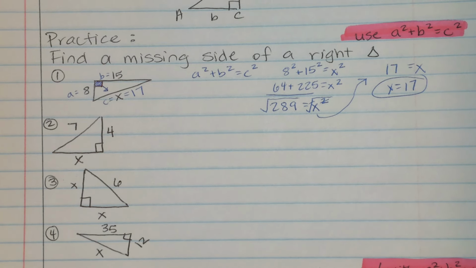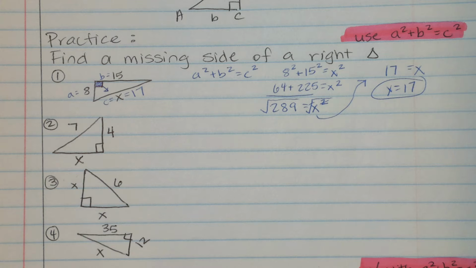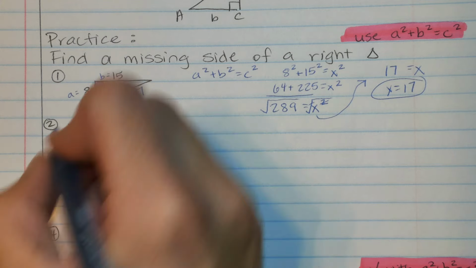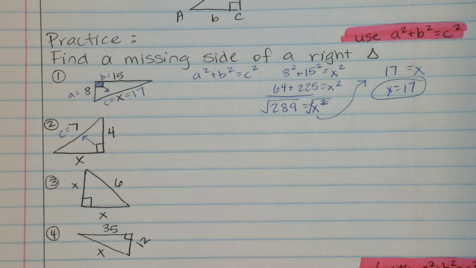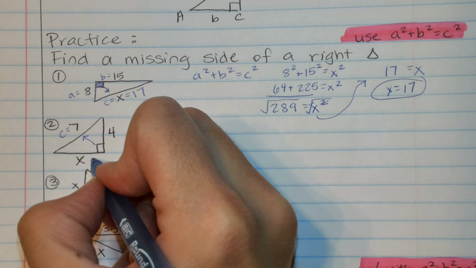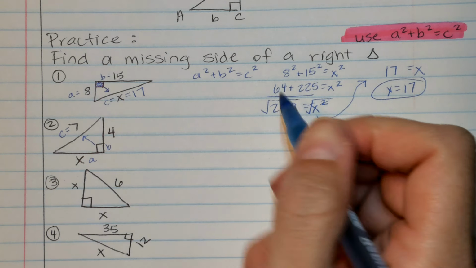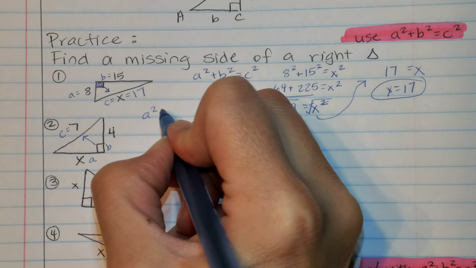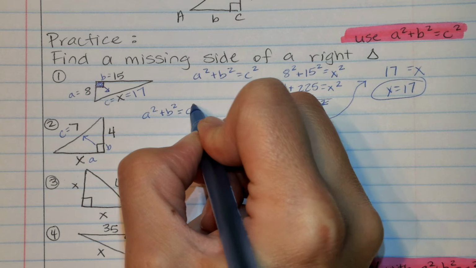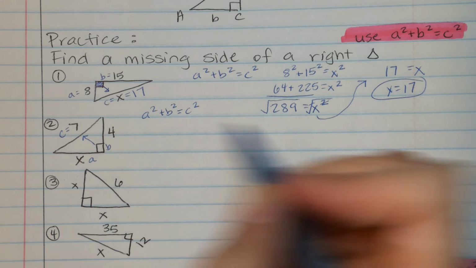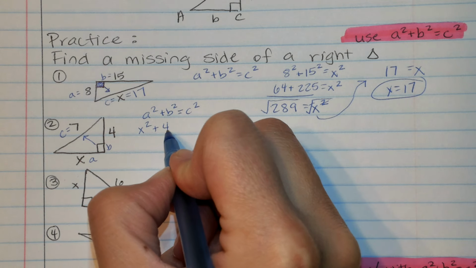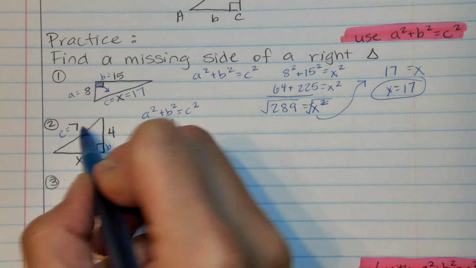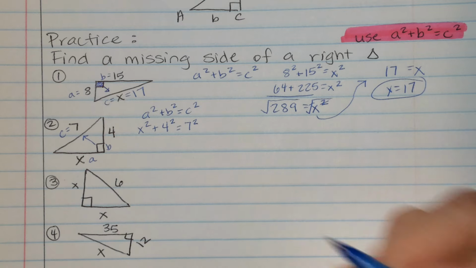All right, it does take a lot of practice, so we'll do all of these, and then the alex.com is very important for you to do. So the first thing you do, draw your line across to the hypotenuse, and that would be C. The other ones can be A and B. So I'm going to write down A squared plus B squared equals C squared and plug in my values that I know. A is going to be X this time, and B will be 4, 4 squared. C is now 7, 7 squared.